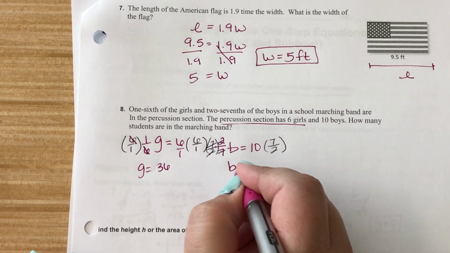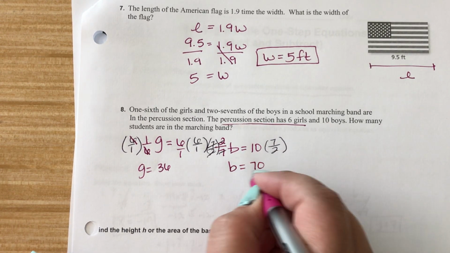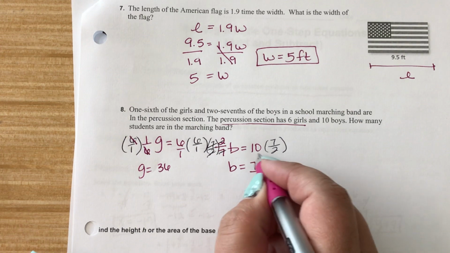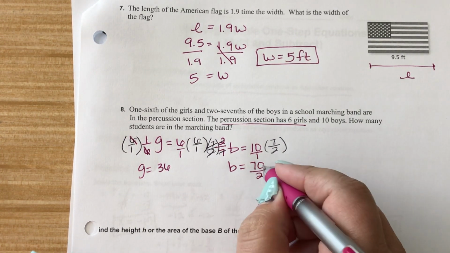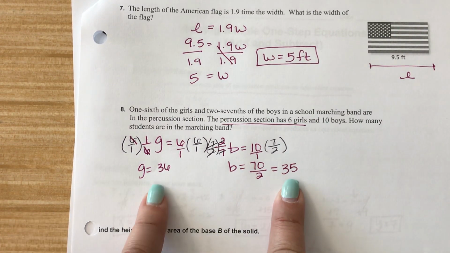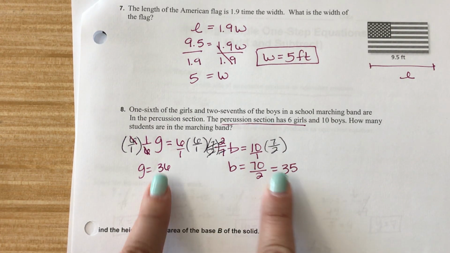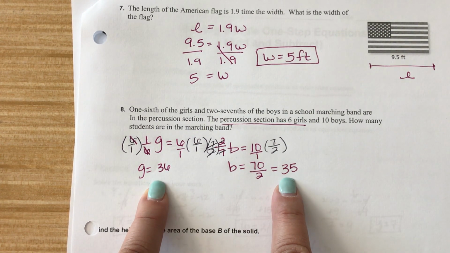And the number of boys in the band is going to be here, 10 times 7 is 70 over 2. Right? If I do 10 times 7 is 70, 1 times 2 is 2, 70 divided by 2 is 35. So there's 35 boys in band total. So this is how many were in percussion, but this is really what's in the whole marching band.